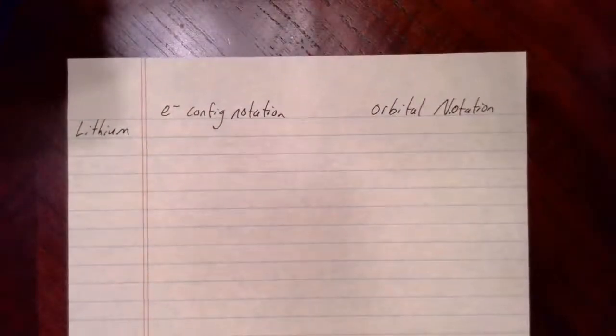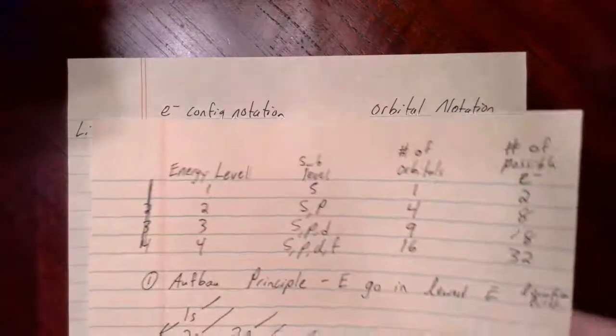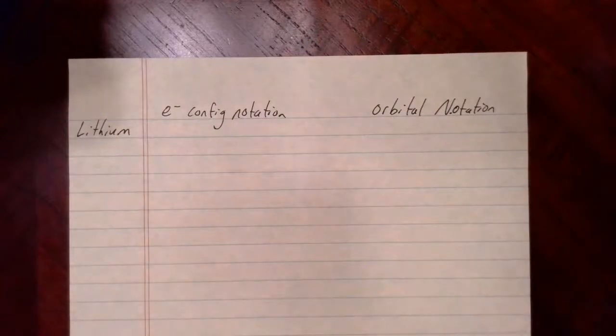I tell you to write the electron configuration for lithium. The first step is to figure out how many electrons lithium has. Lithium only has 3 electrons. You go to the periodic table, see it's atomic number 3, it's neutral, so you know it has 3 electrons. So I have to put 3 electrons somewhere. I'm going to fold my paper so I can see it. You can see it on the camera.